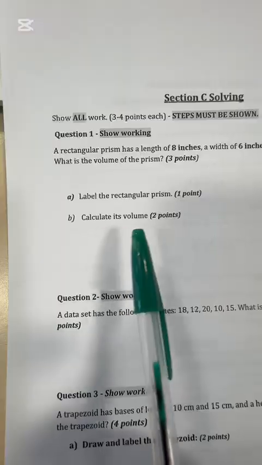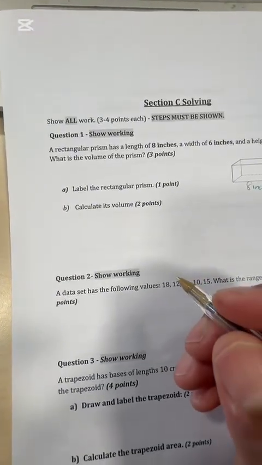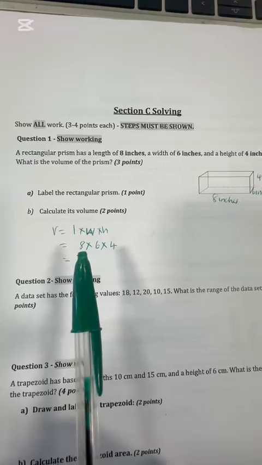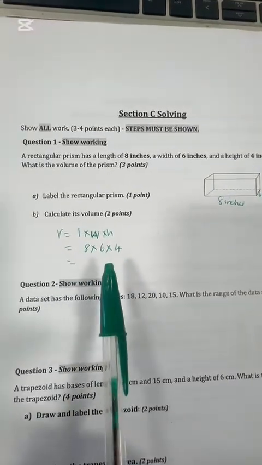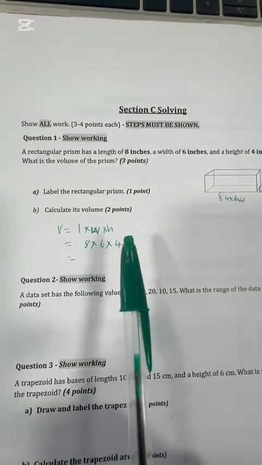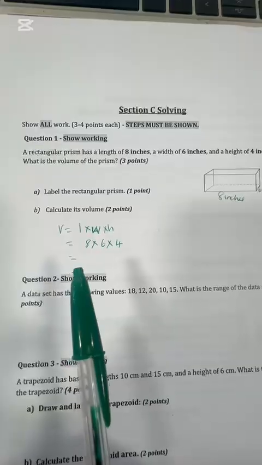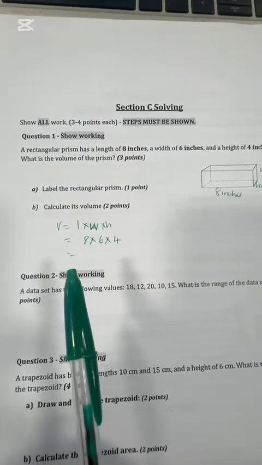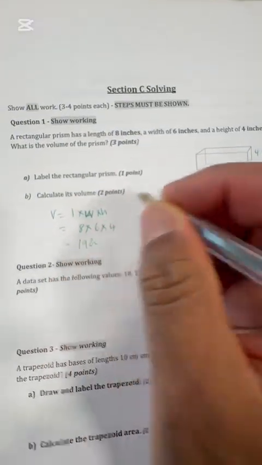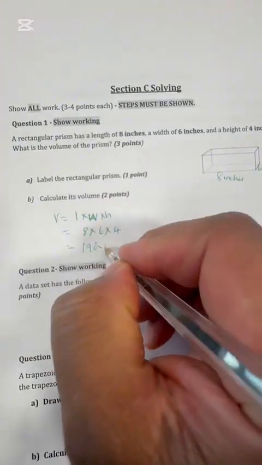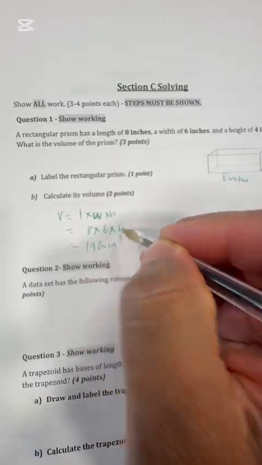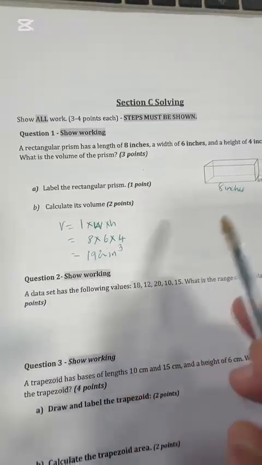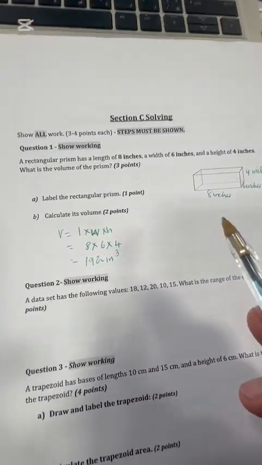Section B, calculate the volume. Remember, volume equals length times width times height. There it is. So the length is 8, the width is 6, and the height is 4. 6 times 8 is 48, and then 4 times 48 equals 192 inches cubed, because it's 3 things being multiplied, and it's a 3D figure.